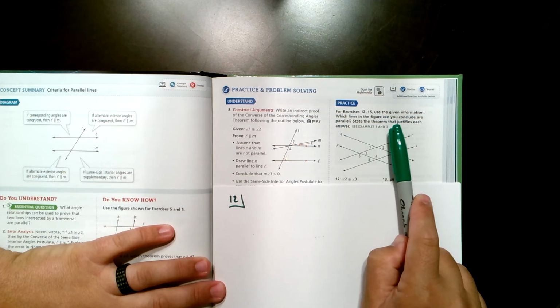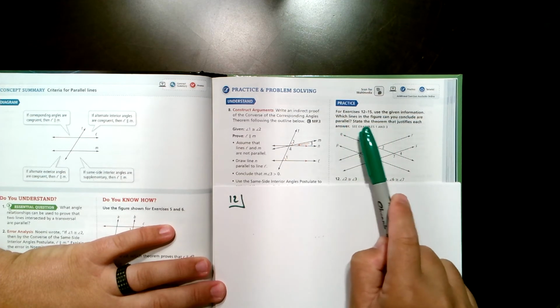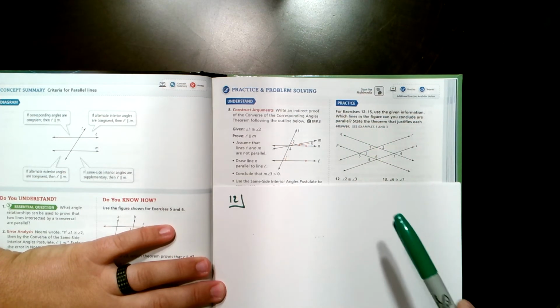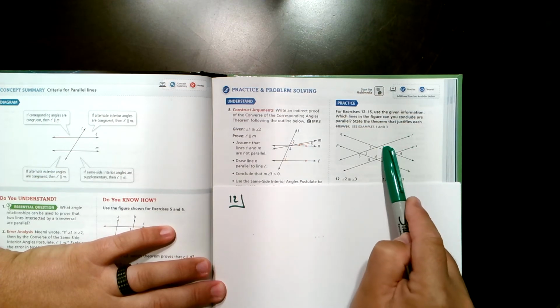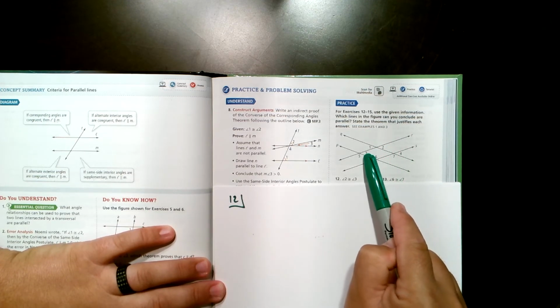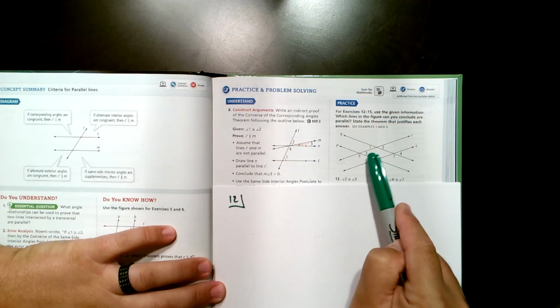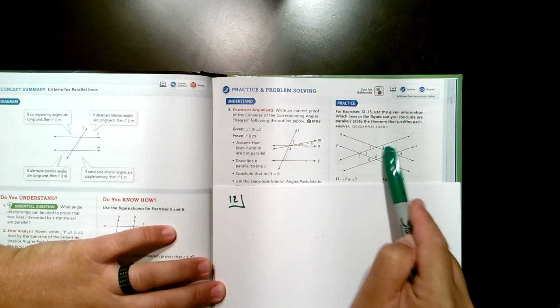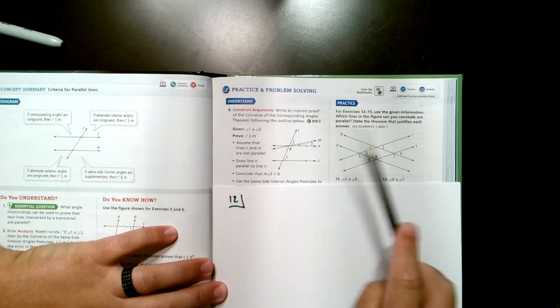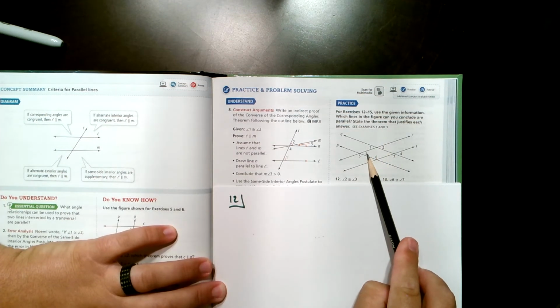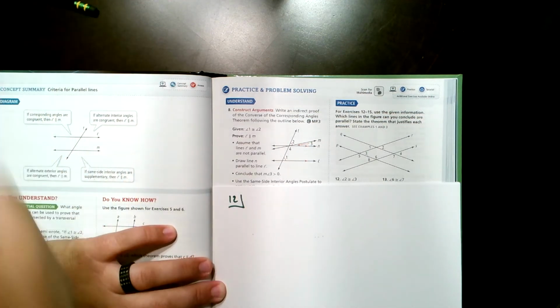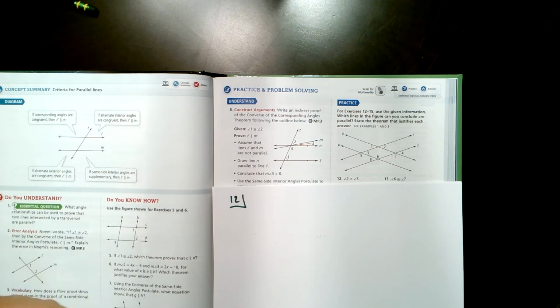Okay, so number 12. Let me go back and read this. For exercises 12 through 15, use the given information. Which lines in the figure can you conclude are parallel? State the theorem that justifies each answer. So you're looking at angle 2 and angle 3. Which lines, based off of that information, that those two things are congruent. So we're looking at 2 and 3. If you know that those two things are congruent, which lines can you conclude are parallel?